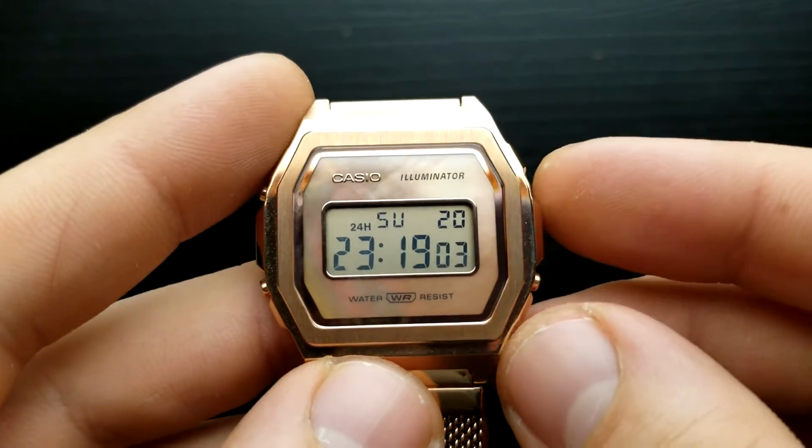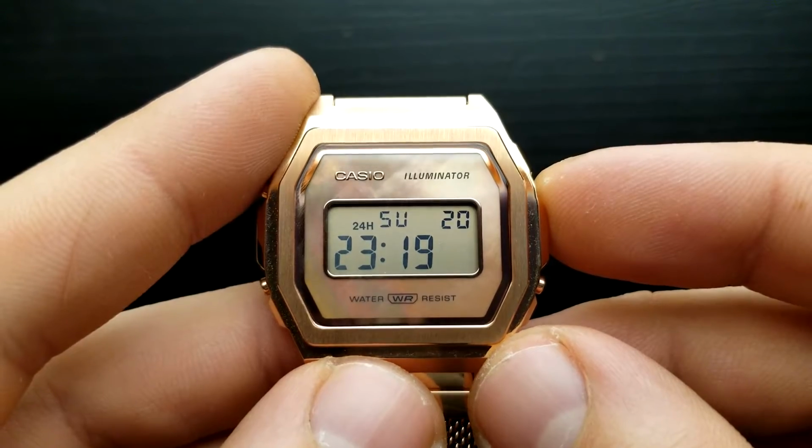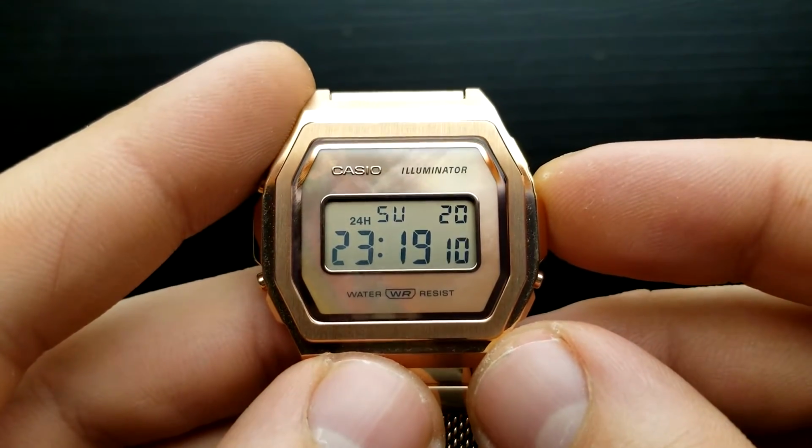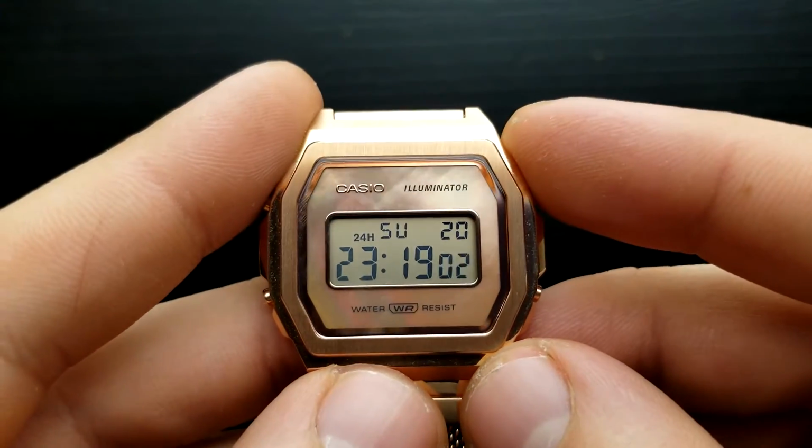Now, first in a row of settings is setting our seconds value. You cannot set the exact value of seconds, but what you can do is reset that value by simply pressing the lower right button and it will go to 0.